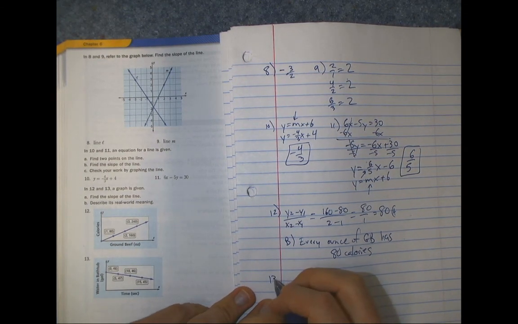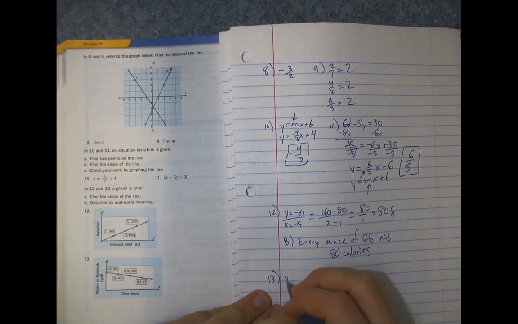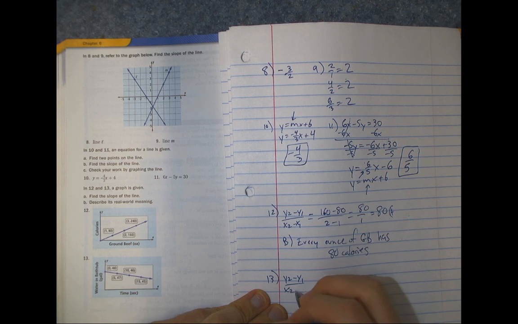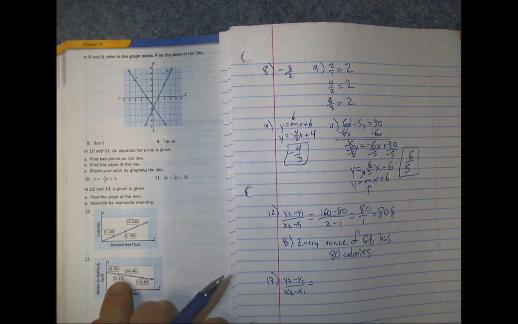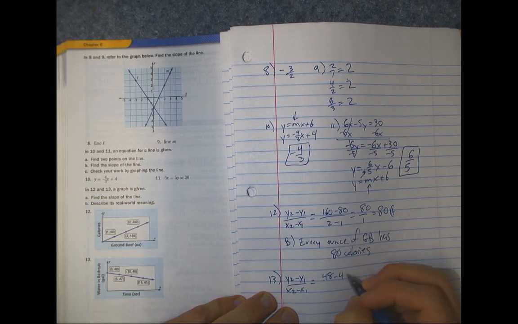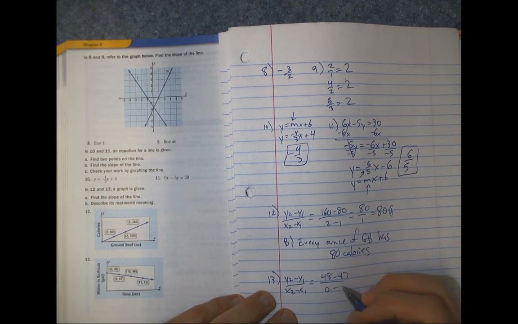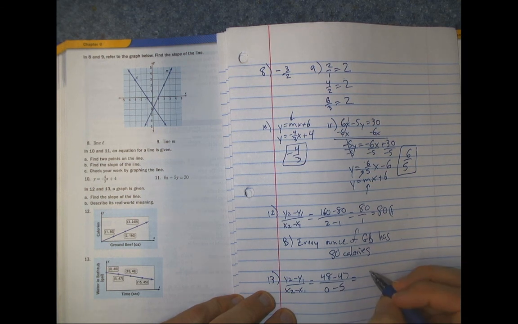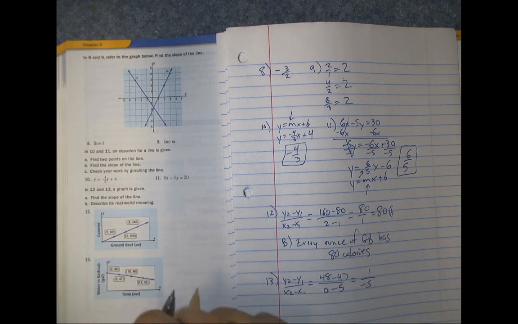So 13, same idea. First of all, I see this is going down, so I immediately recognize that this is a negative slope. I'm just going to go ahead and use my y2 minus y1, x2 minus x1 formula. You can pick any 2 points that you want, so I'm just going to work between these first two. If I subtract my y values, it's 48 minus 47. Got to go the same direction. So if I went from 48 to 47, I got to do 0 minus 5. So I'm going to get a 1 on top, and I'm going to get a negative 5 on the bottom. That should make sense. I already looked at the line. I knew I was going to get a negative answer.